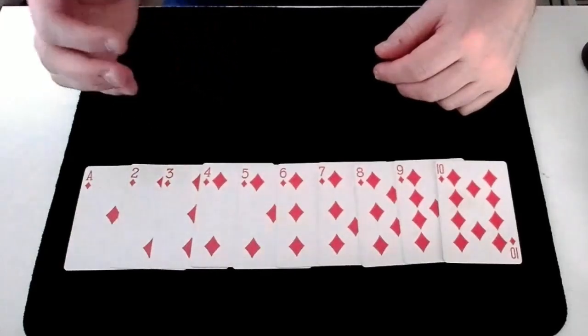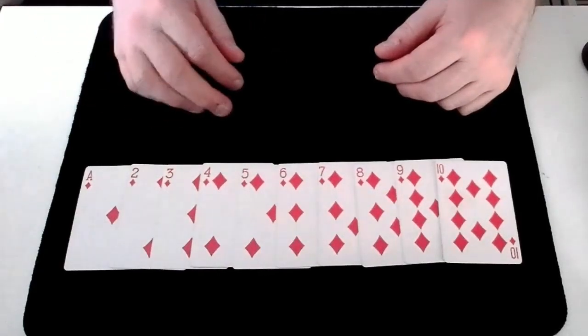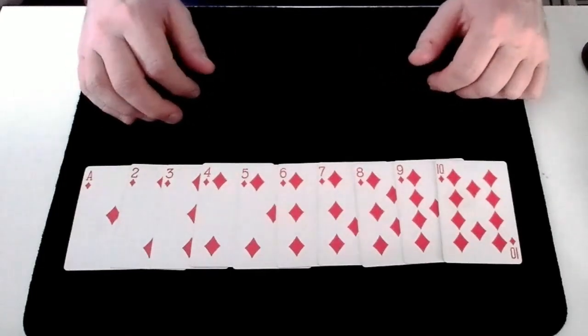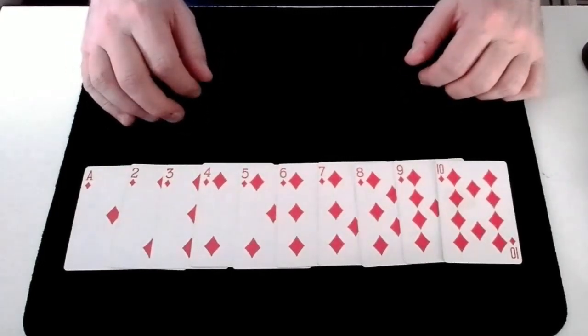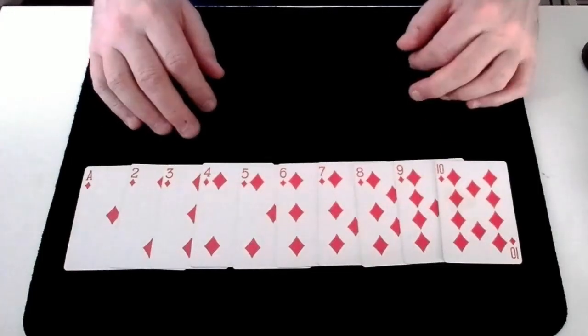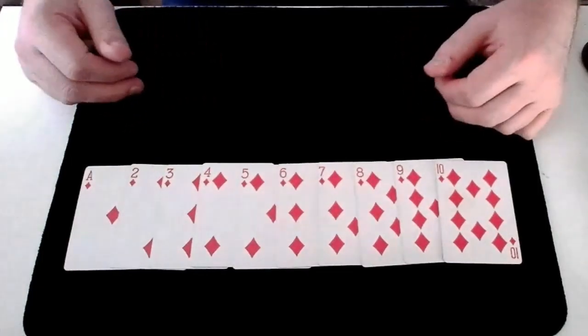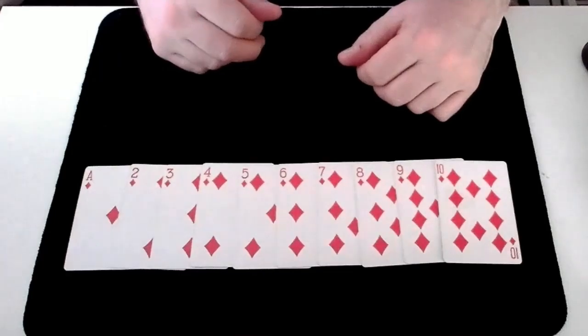If that name doesn't immediately ring any bells, Paul Curry is of course the originator of what is generally acknowledged to be one of the greatest card tricks ever, Out of This World. So let's get into the performance, and if you want to learn it, I'll show you how immediately after.